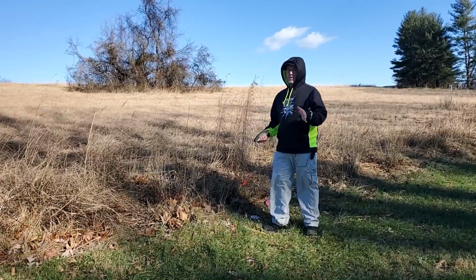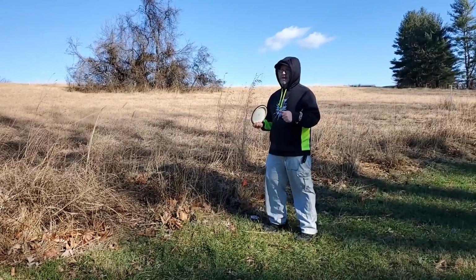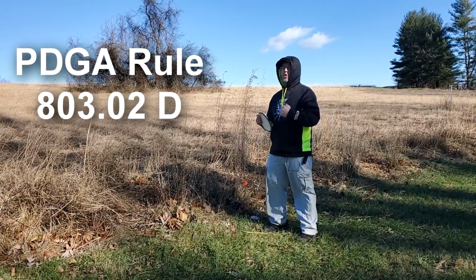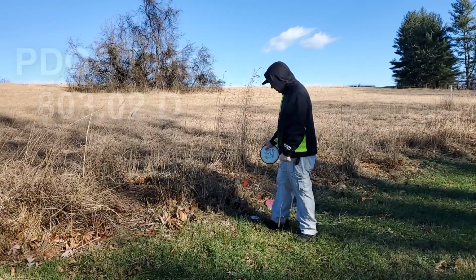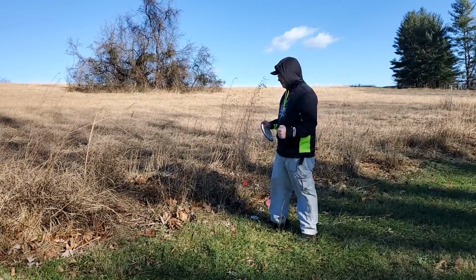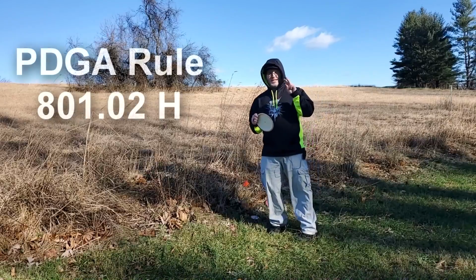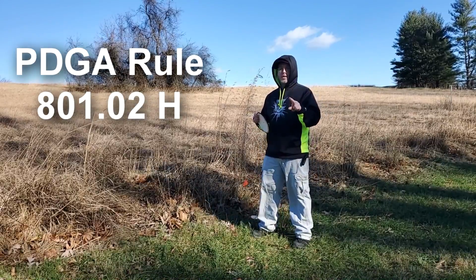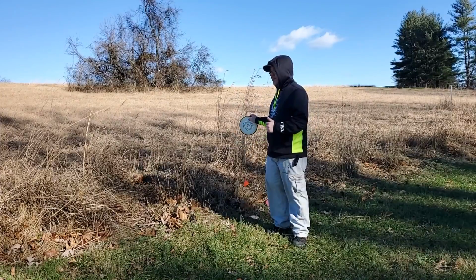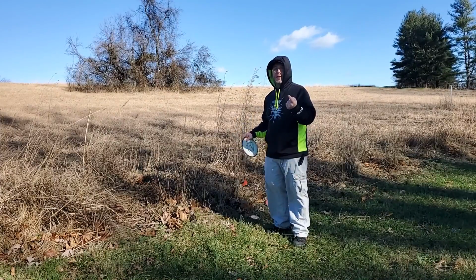The last rule that's a little bit newer is the infinite along the line of play rule. So at any time you are able to go back along the line of play from your lie at the cost of 1 penalty stroke. However, you cannot be penalized twice for the same throw. So in this case, if I wanted to go back along the line of play after going out of bounds, it only costs me 1 stroke that I'm paying for the out of bounds.